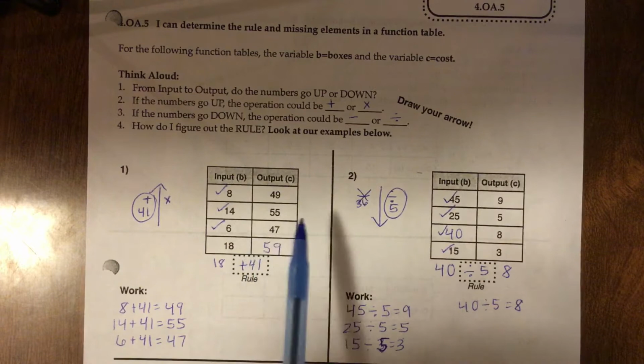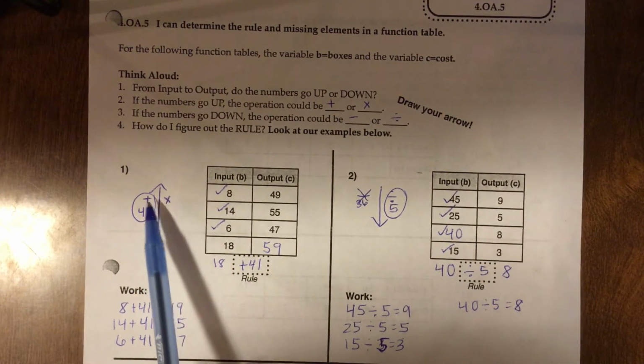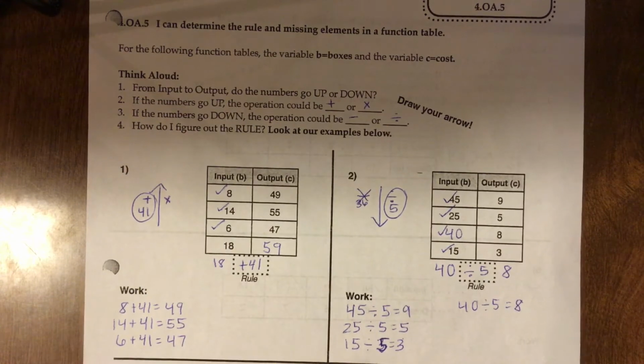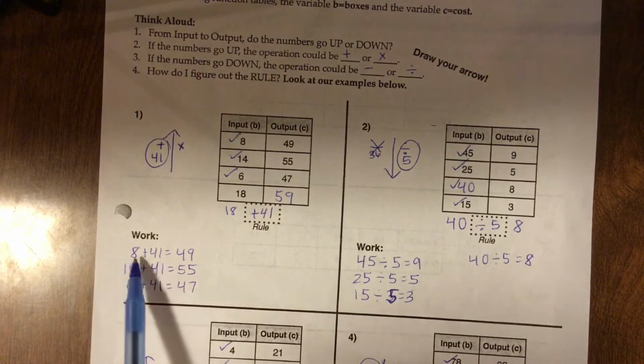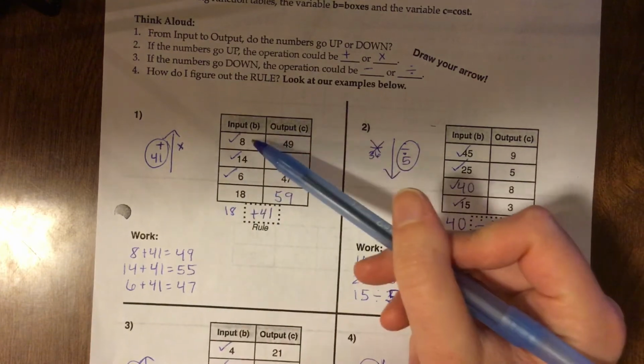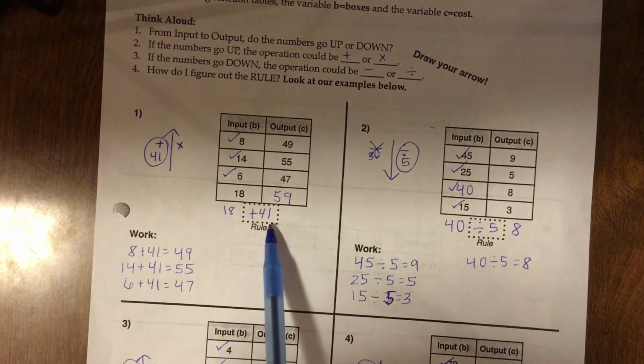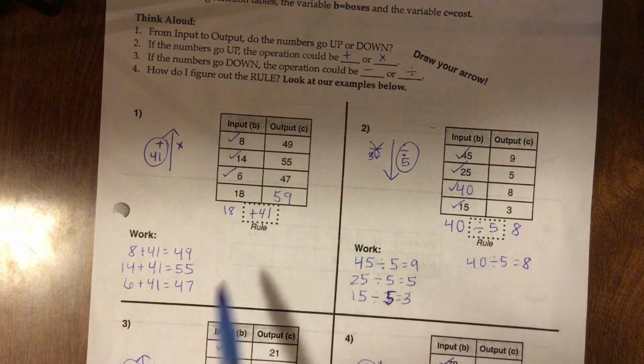You would find that when you subtract, you get 41 every time. So that goes with its inverse operation of addition. That's your pattern, 41. If you check your rules, 8 plus 41 equals 49, 14 plus 41 equals 55, 6 plus 41 equals 47, boom, boom, boom, you've got all your checks. So you know your rule is going to be plus 41.